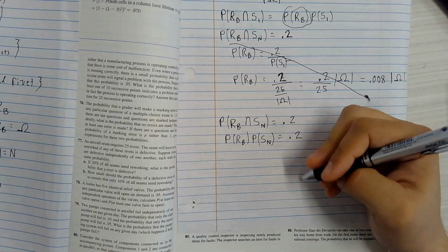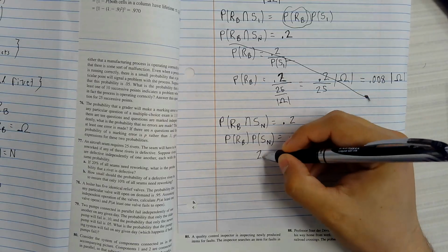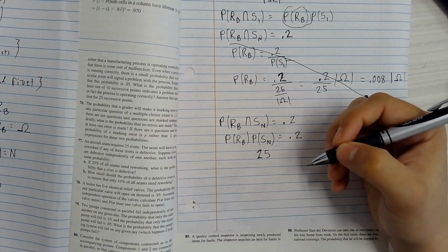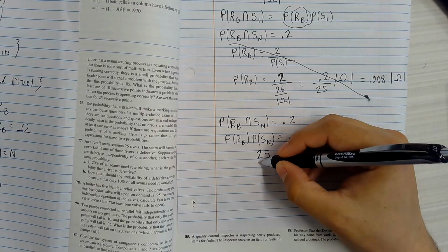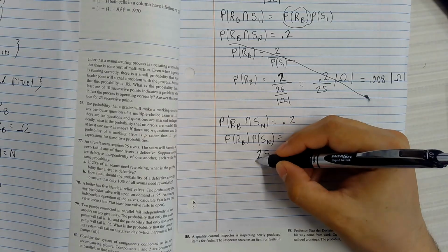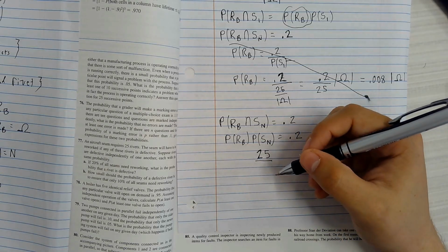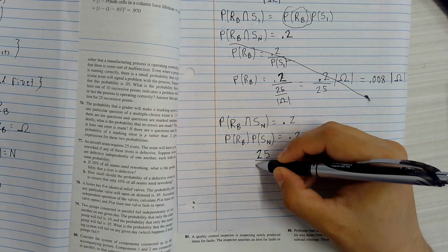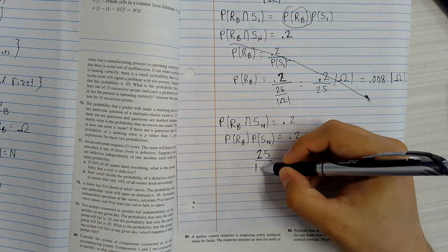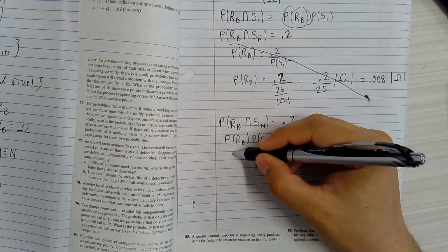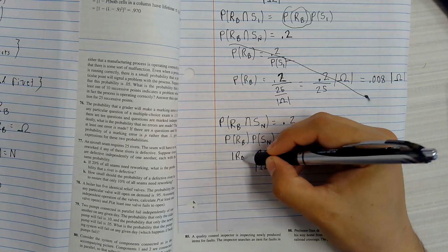I don't think that changed anything, does it? This is still going to be 25 over this.